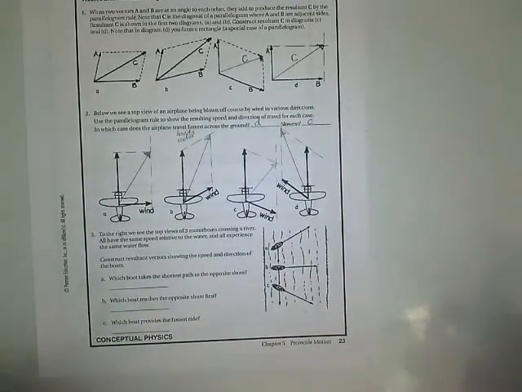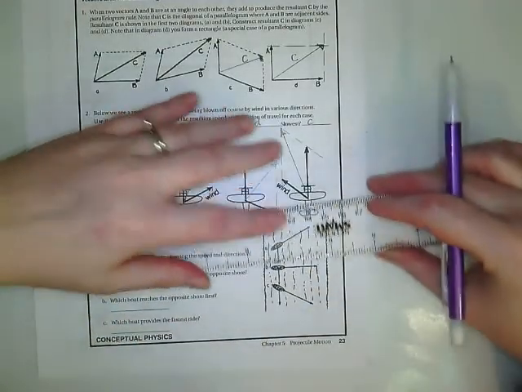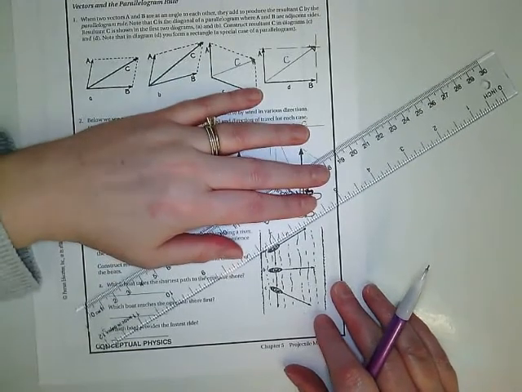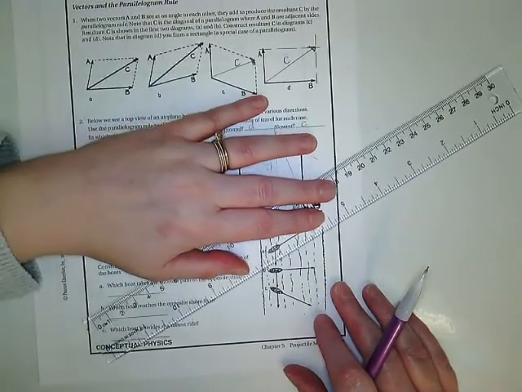So number 3. To the right, we see the top views of 3 motorboats crossing a river. All have the same speed relative to the water and all experience the same water flow. Construct resultant vectors showing the speed and direction of the boats. Okay, so we're doing the same thing here, right? So here's my first one.